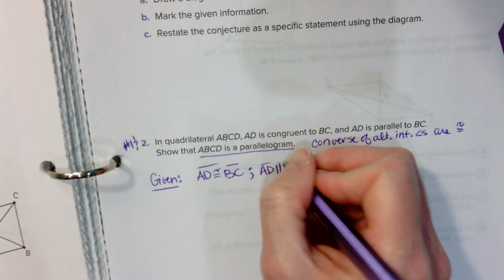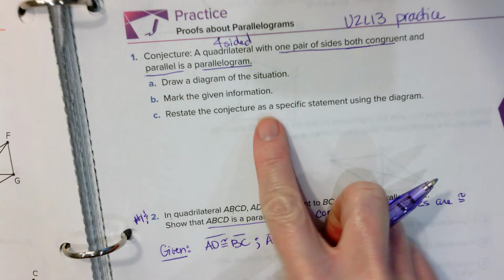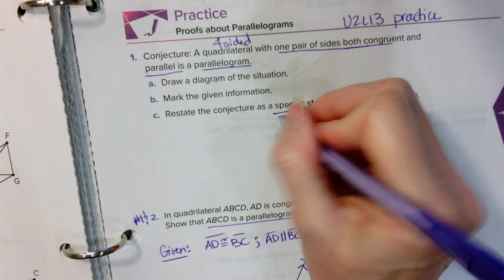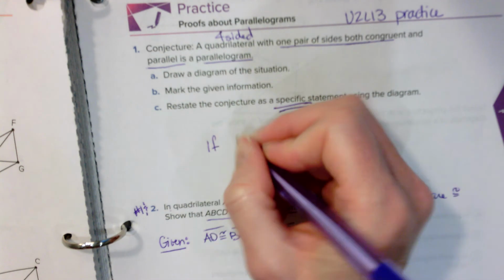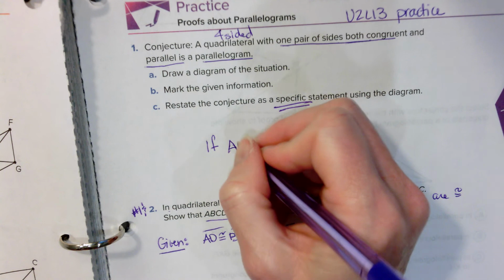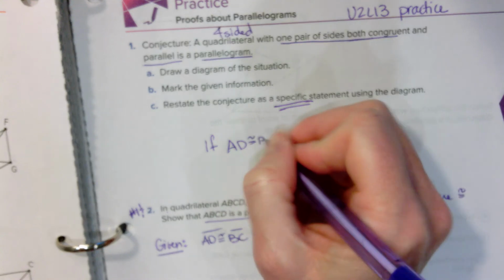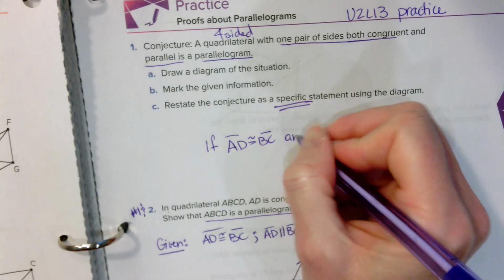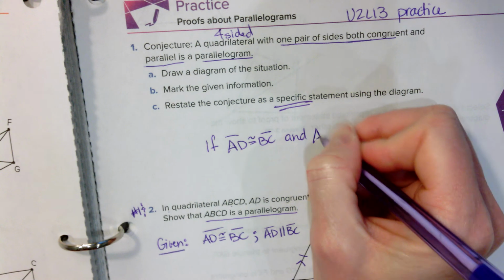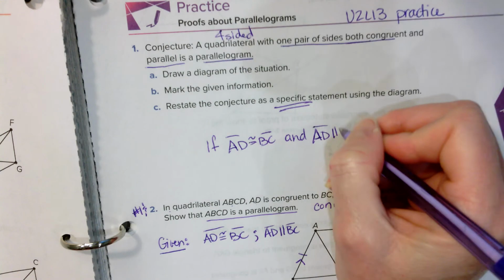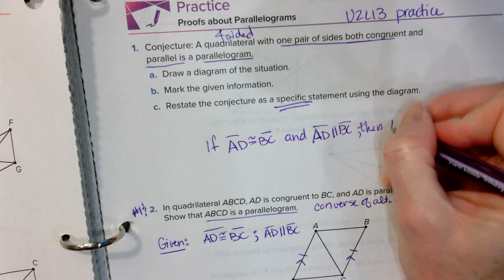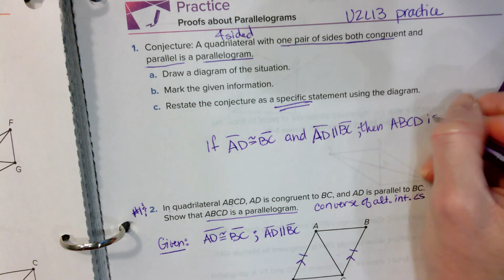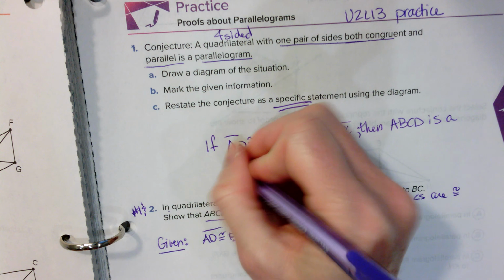So in this problem, it says restate the conjecture as a specific statement using the diagram. So in this statement, we're going to say if AD is congruent to BC and AD is parallel to BC, then ABCD is a parallelogram.